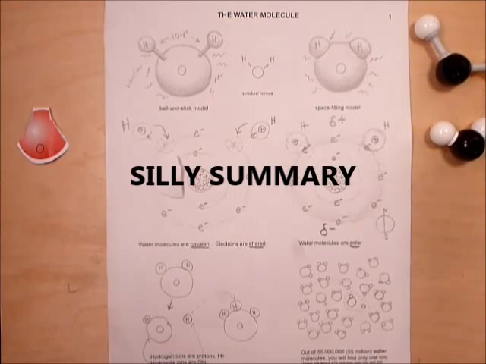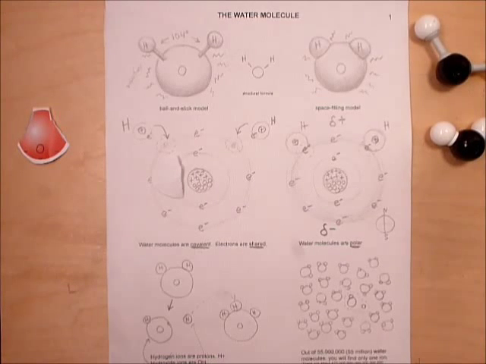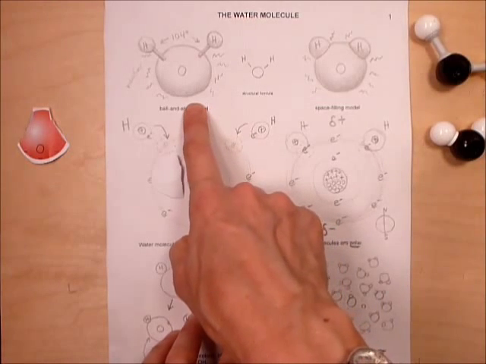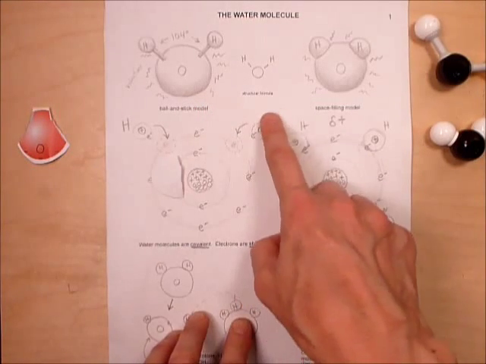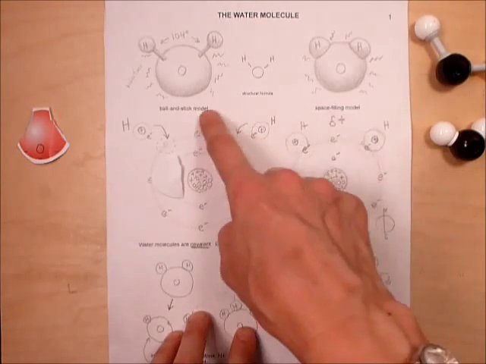Okay, now it's time for the silly summary. This is where in 2 minutes or less we summarize the whole lesson and tell you what you really need to know. Okay, so on here we remember we have 3 kinds of models: ball and stick model, structural formula, and space filling model. Kind of cool.